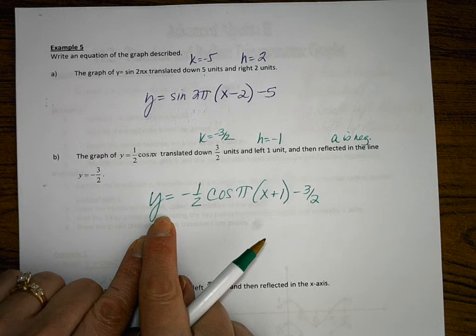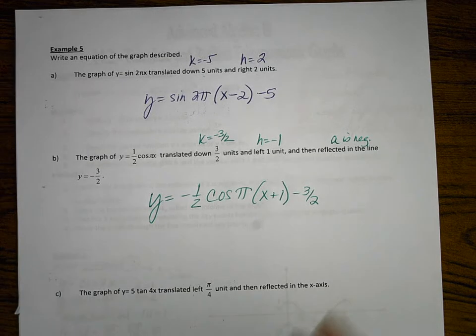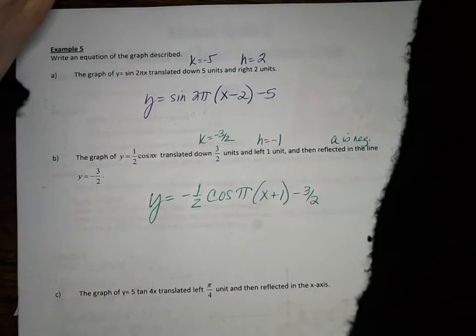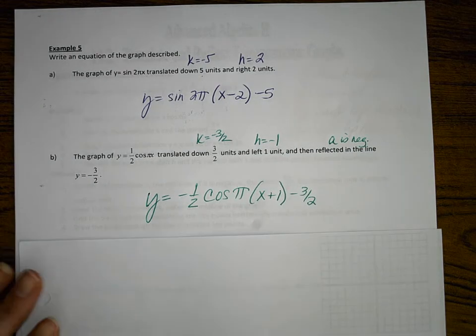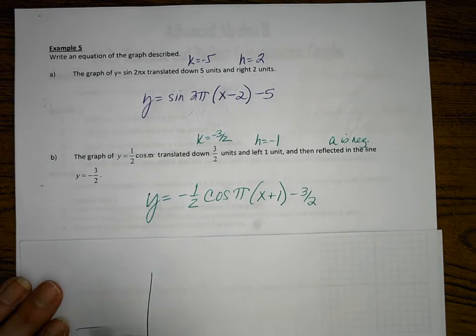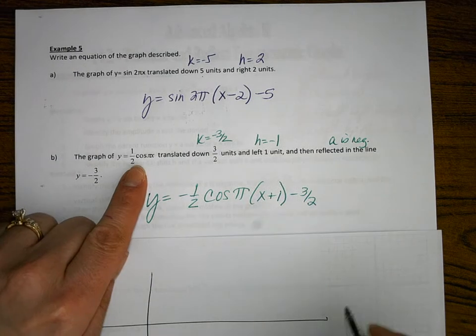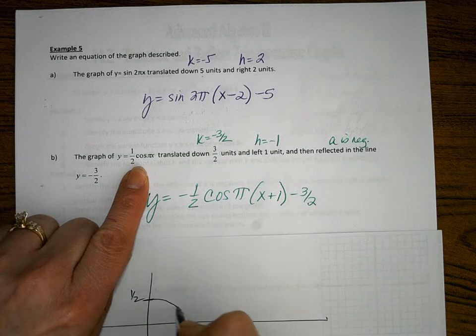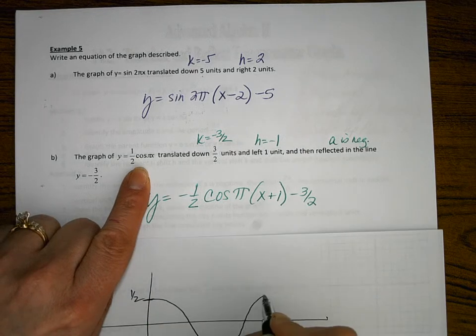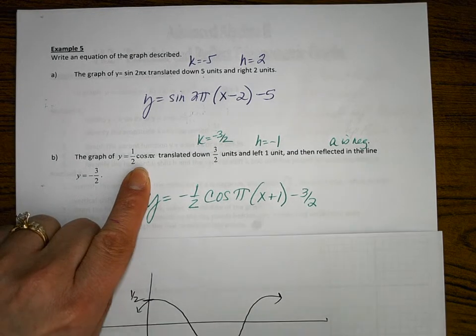Okay. All right. Here's the deal. This cosine, if I made a little sketch of this, this cosine right here, this parent function, means I go up 1/2 and I go down 1/2 and I do cosine, which we know starts at the top, goes all the way to the bottom, all the way back to the top. That's just a really general sketch of it, correct?